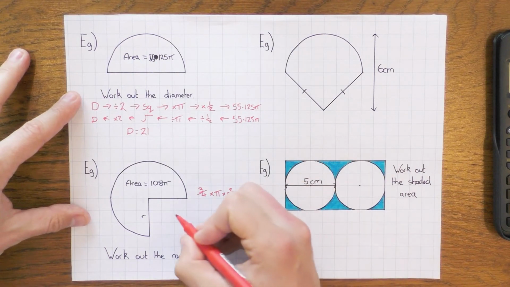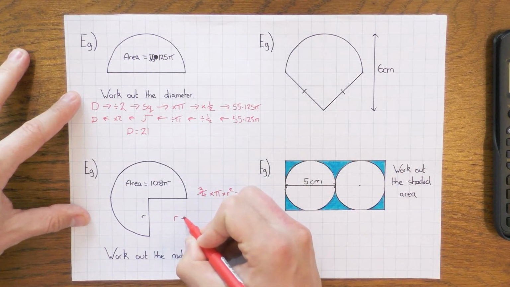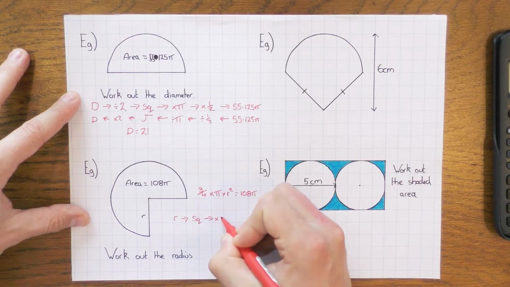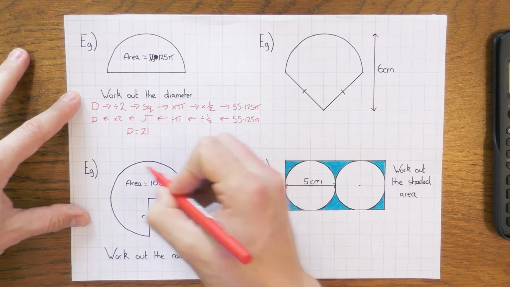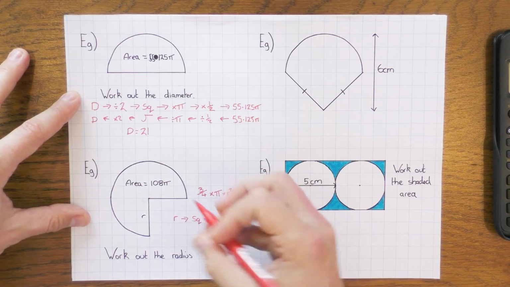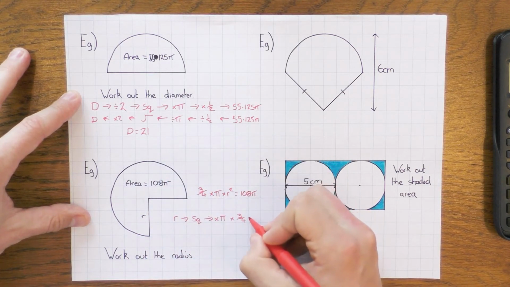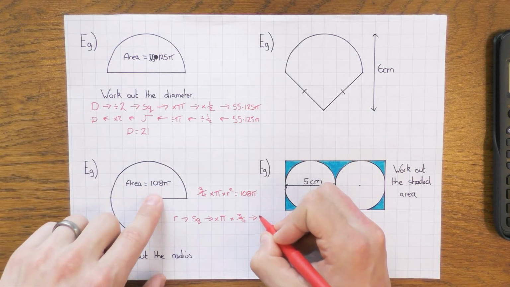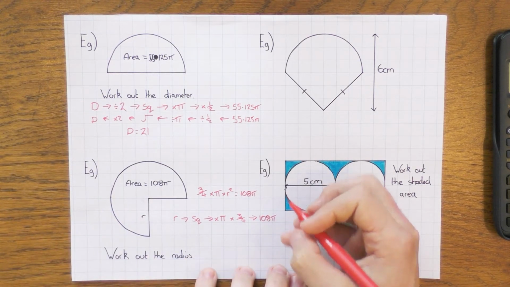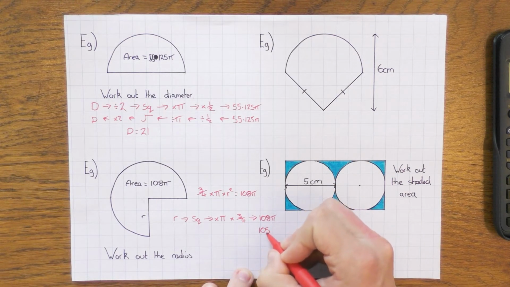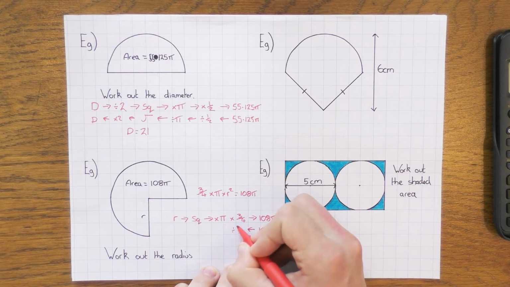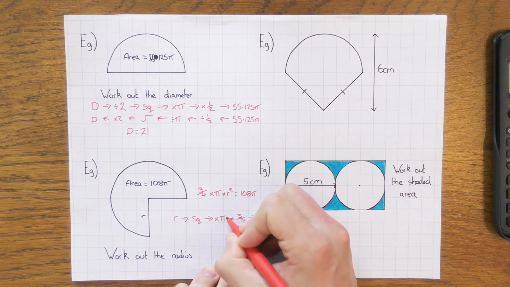Entirely up to you. Either way, we start off with the radius and we square it and we times it by pi. That works out the whole circle, and I'm going to times that by 3/4 to work out 3/4 of the area, and we're told that 3/4 of the area is 108 pi. And then we just go backwards. So 108 pi, divided by 3/4. Just realised I don't have my arrow there.